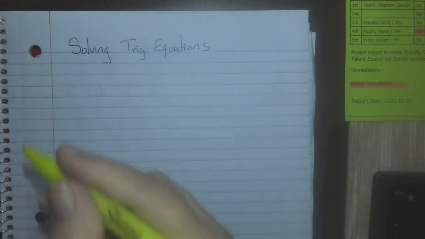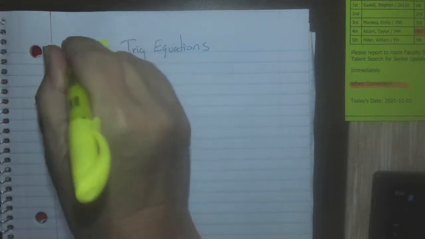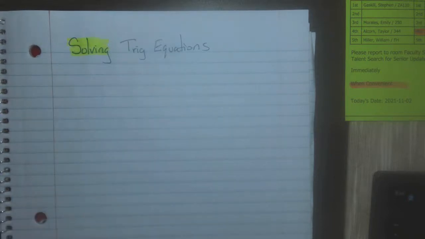Alright, so we are looking today at solving trig equations. The main thing to focus on here is this verb. So we had been verifying, and in our verifications, our proofs, we only worked on one side of the equals. Now we're solving trig equations, which means we're going to solve trig equations the same way we solve algebraic equations.